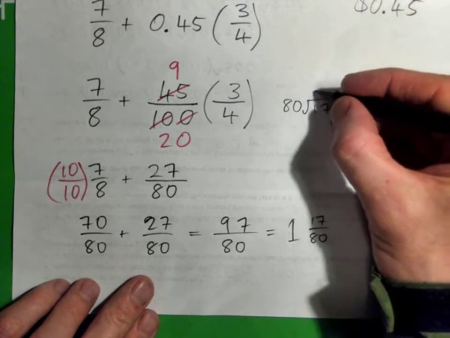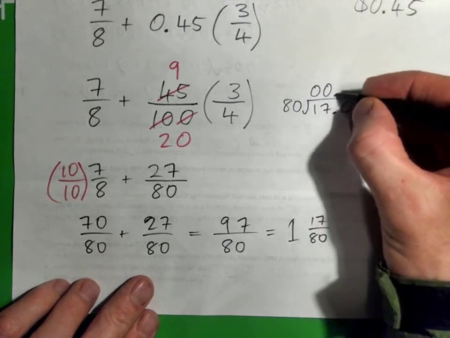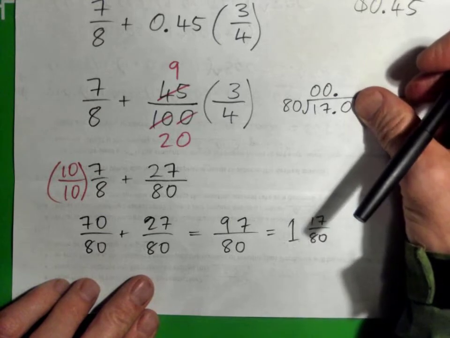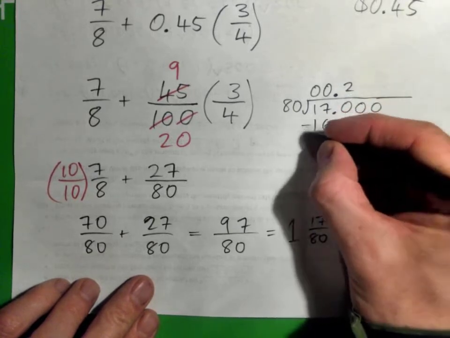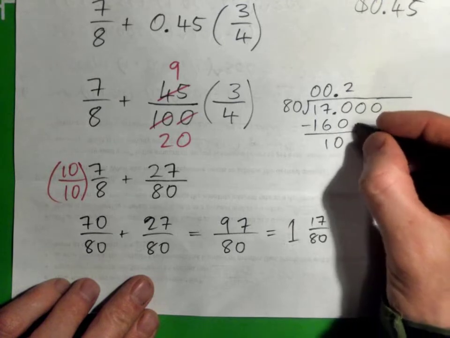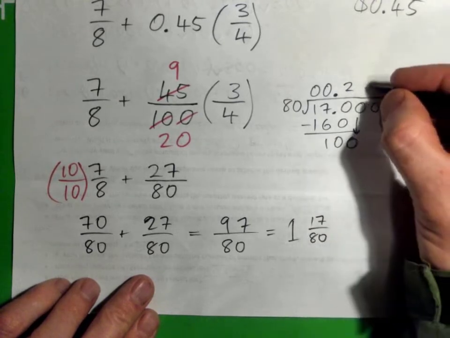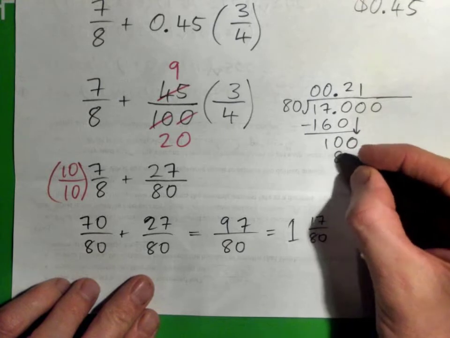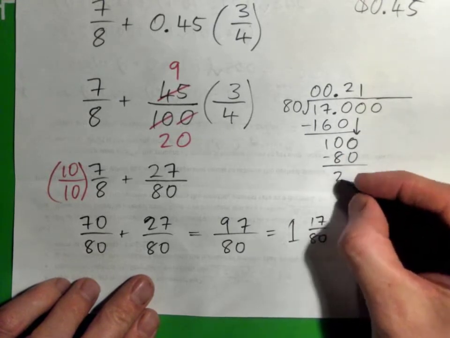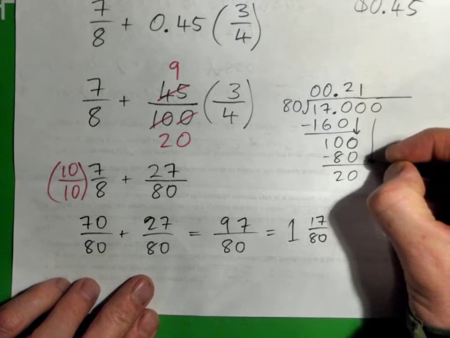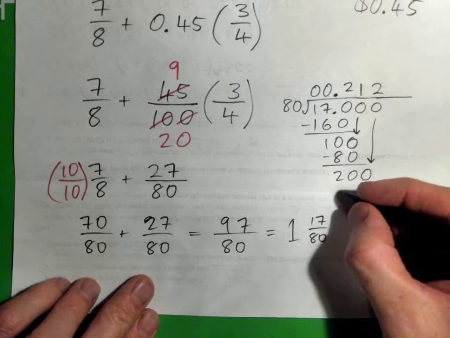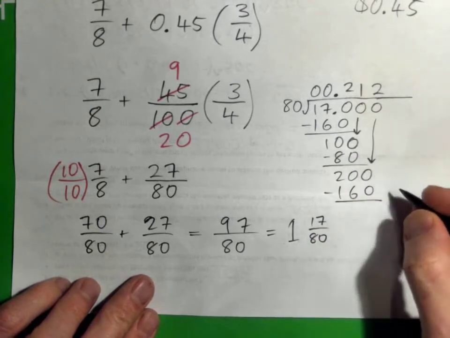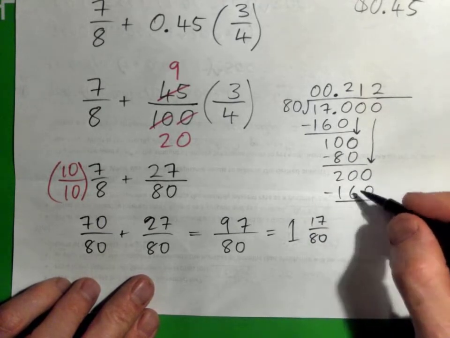So 80 into 1 goes 0 times. 80 into 17, 0 times. Put a decimal. 80 into 170. Twice. Good job. And that 2 times 80 is 160. Subtract, 10. Bring down this 0. 80 into 100. Once. Bring the 80 down. This is a lot of work, isn't it? 20. Need a beer. 80 into 200. Twice. 2 80s, 160. We're nearly there, actually. 200 minus 160.